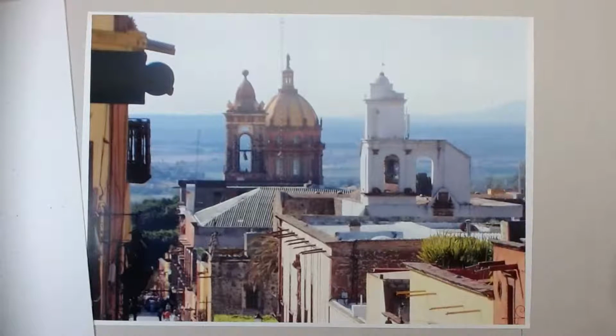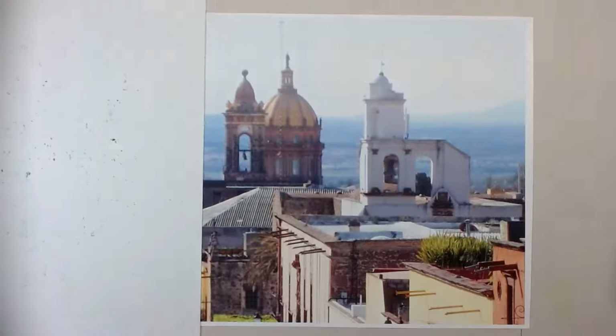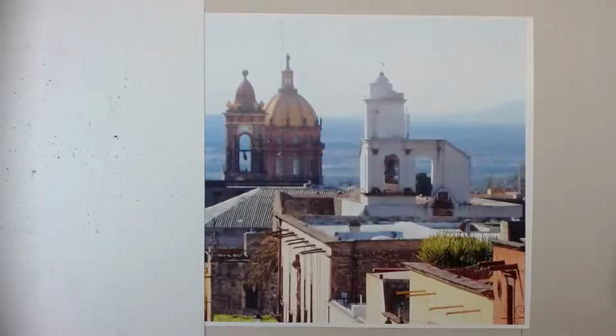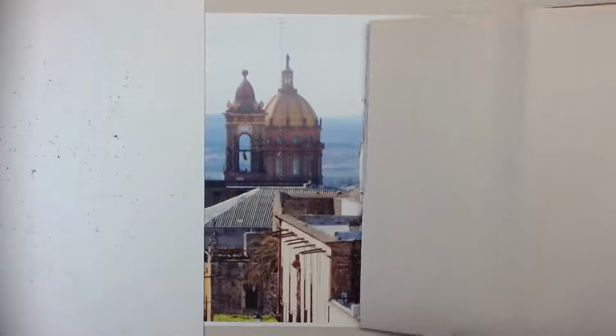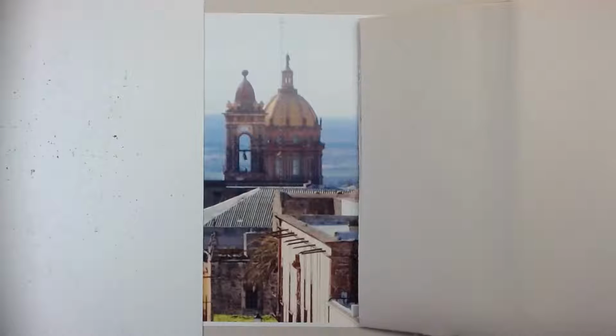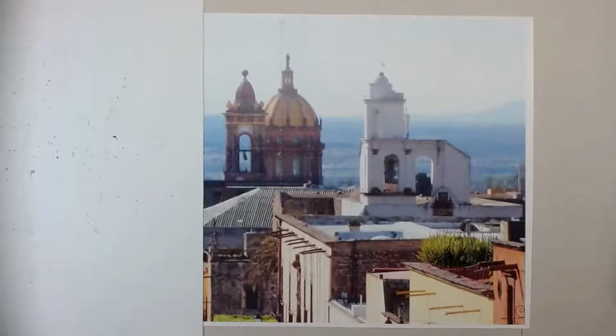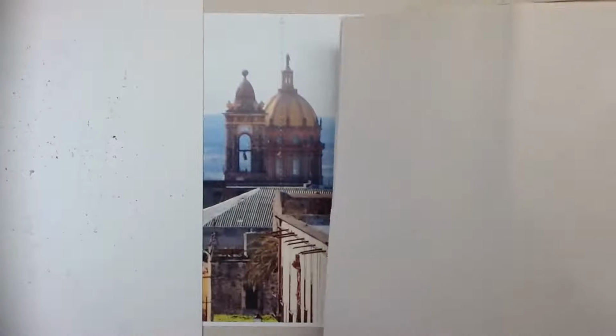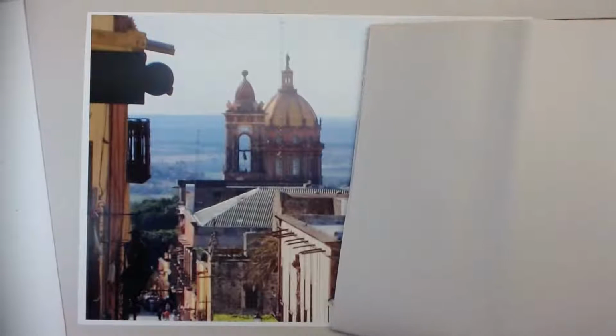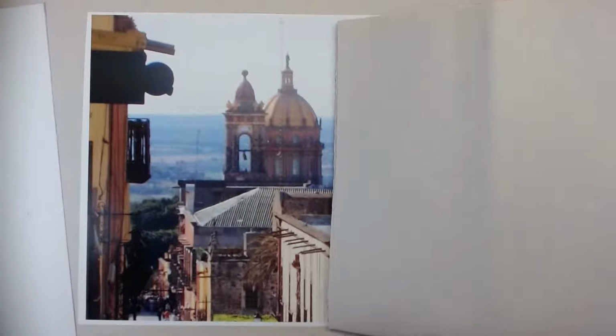Now, what I can do with this particular photo, I can probably do several different sketches. One would be, let's say, to cut. I can do this, and I can paint this as a painting. This will be another painting. This is another painting.